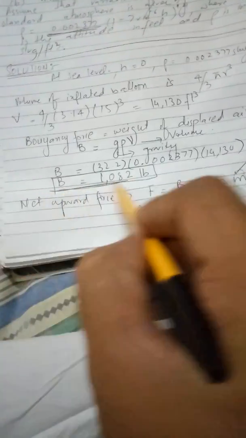Now we have the mass, and we can find the acceleration due to the buoyancy force.